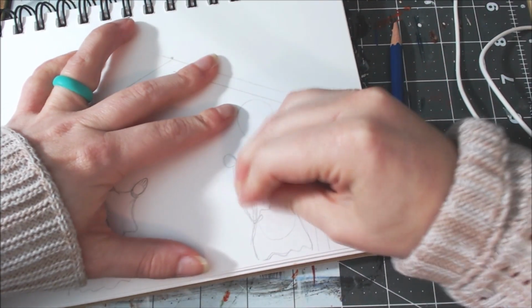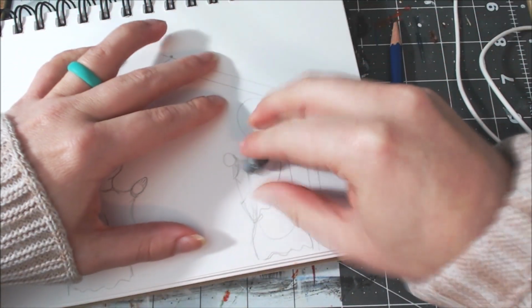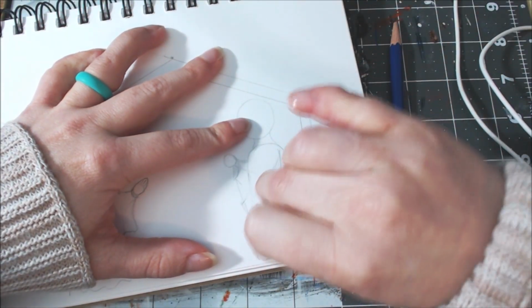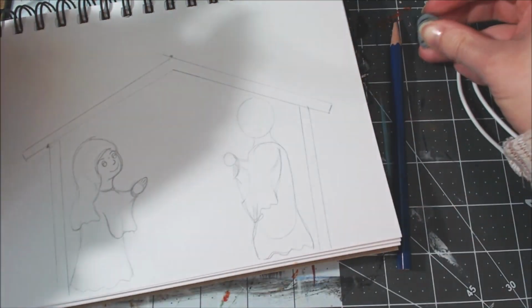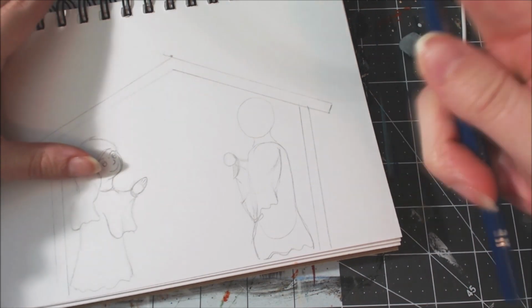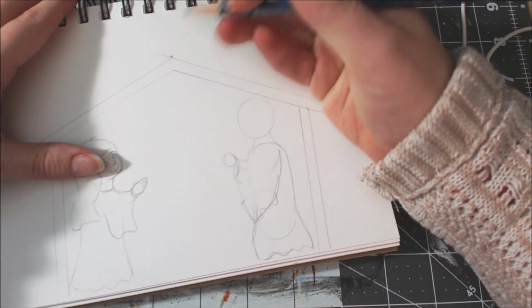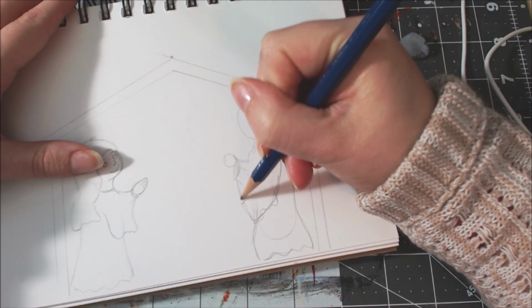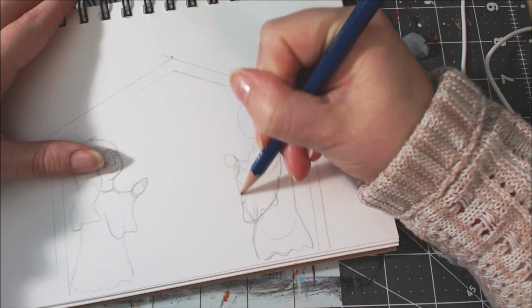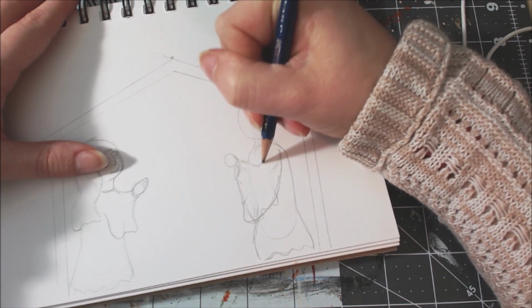So all this is going to be his big sleeve. Actually, you wouldn't really have to do the wavy if you don't want to. It's just this one single wave down here. And then it brings it up like this.